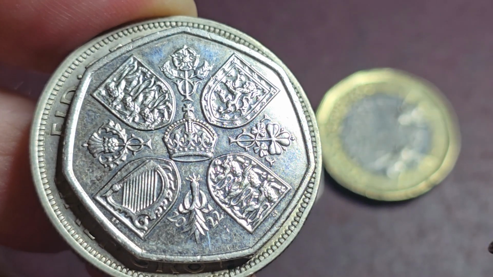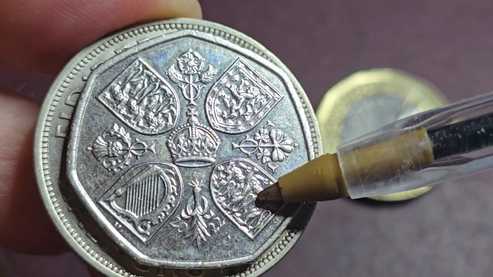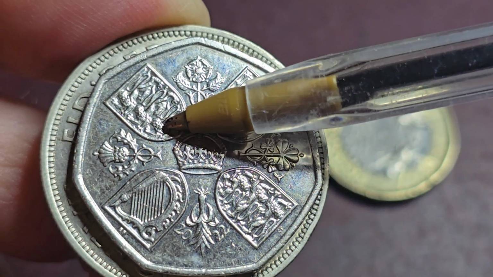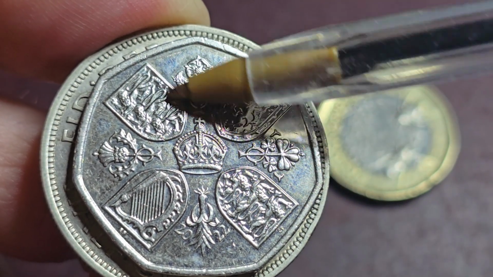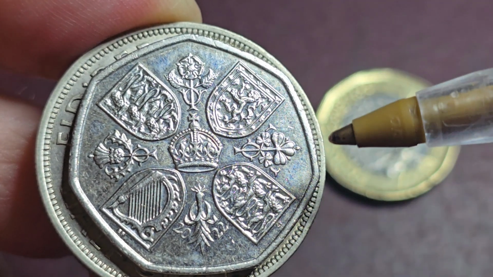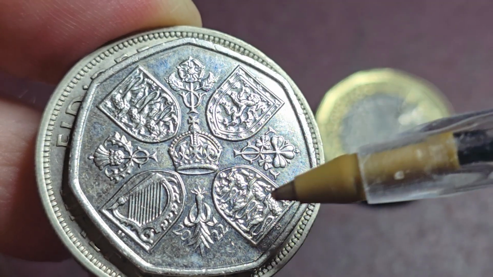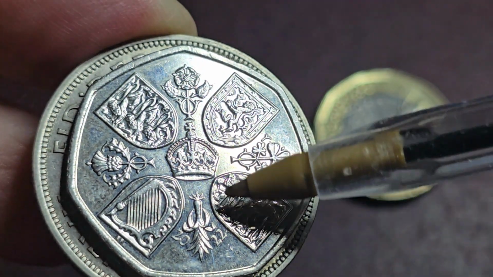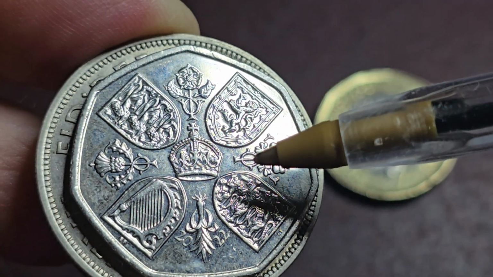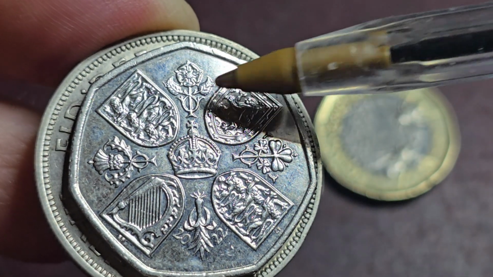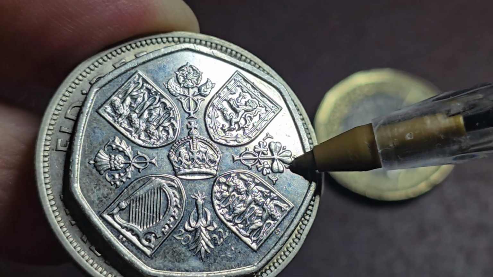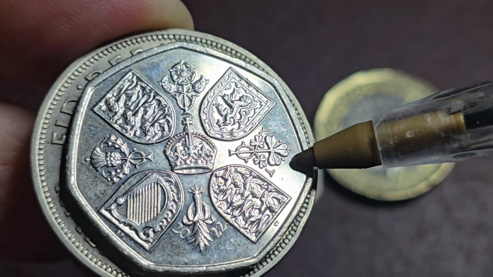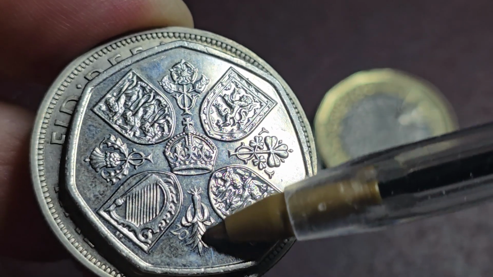You can see there is no shield for Wales, because Wales is represented in the plants.